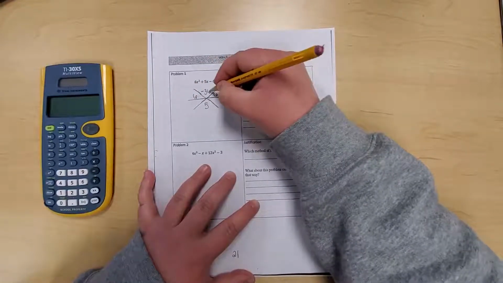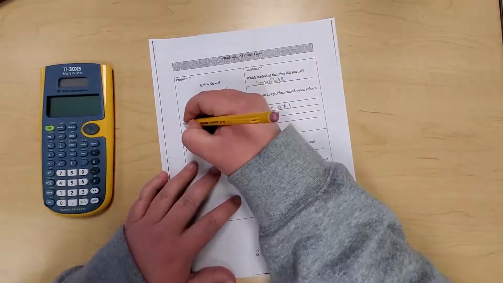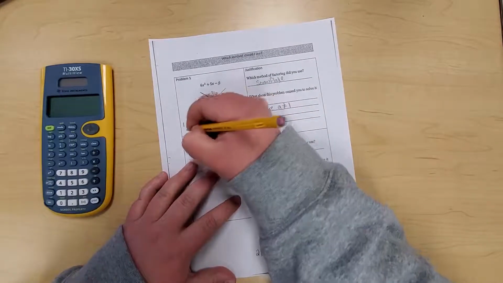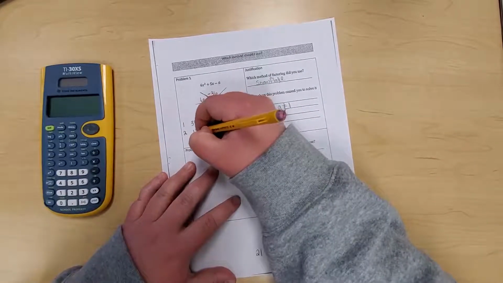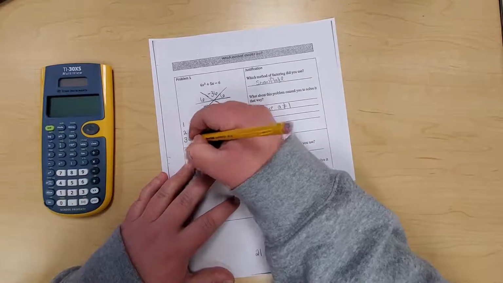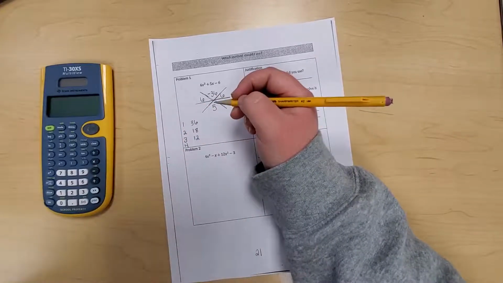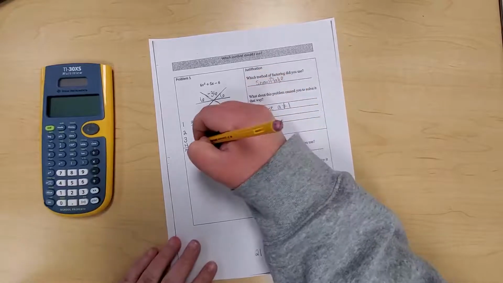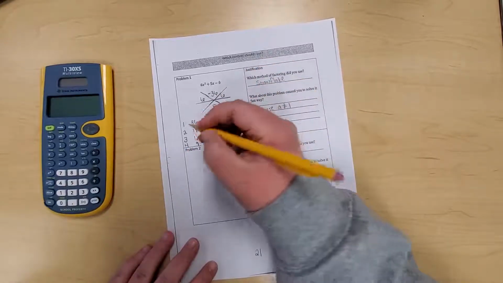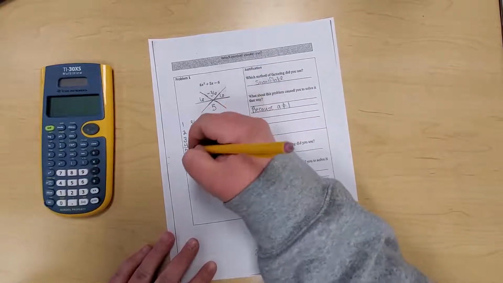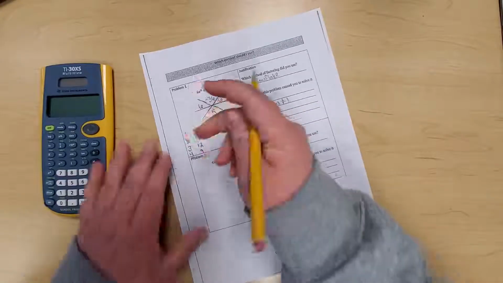Now let's find the factors of 36. So we have 1 and 36, 2 and 18, 3 and 12, 4 and 9, and then we have 6 and 6. I should have left more space. I'll write it up here.